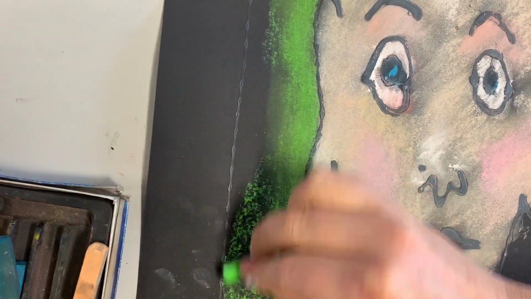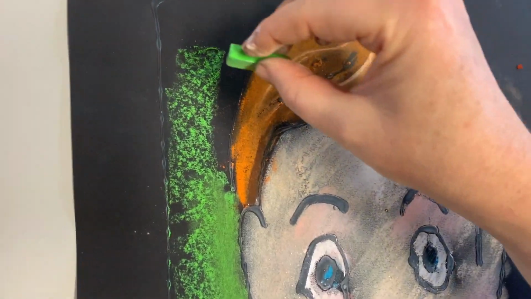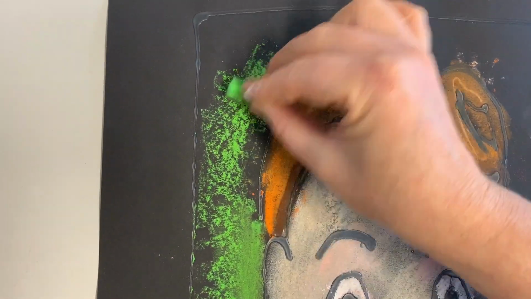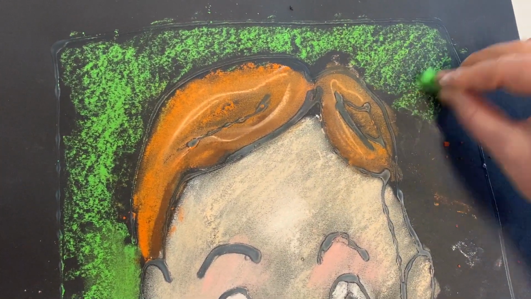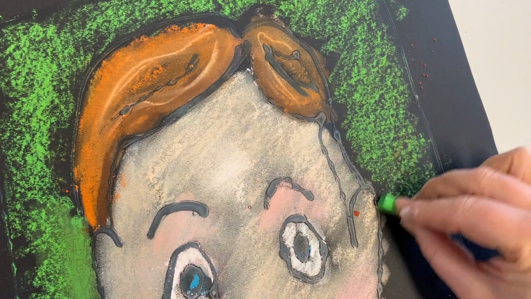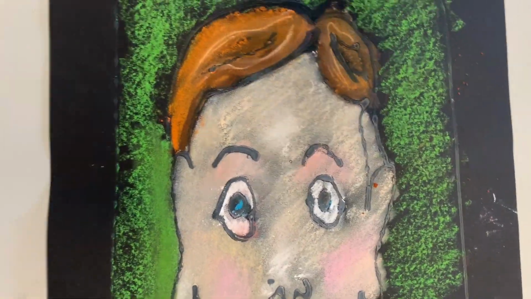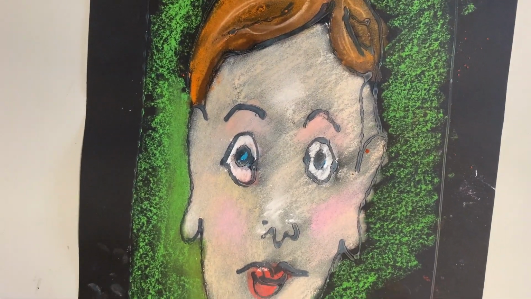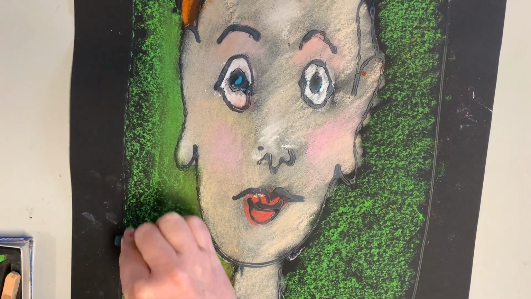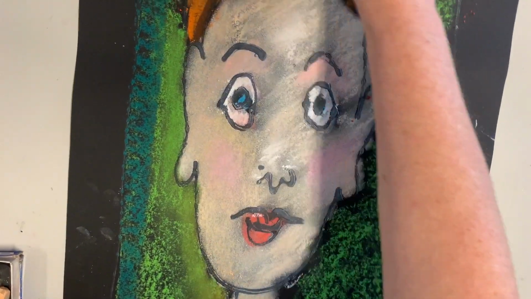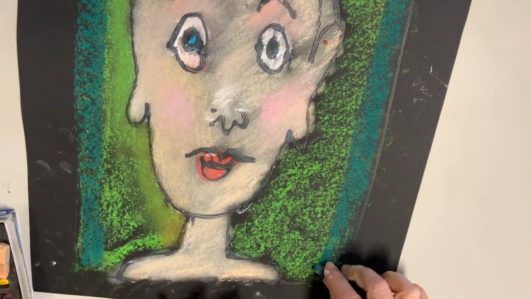Where do you have my knife? Why do you have pastel on your pot?